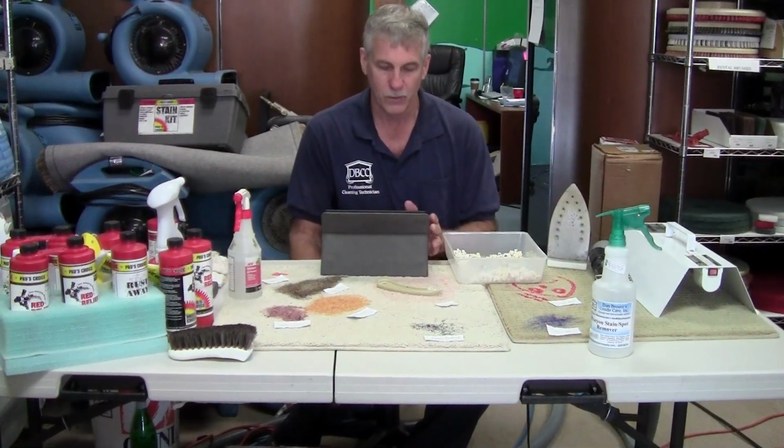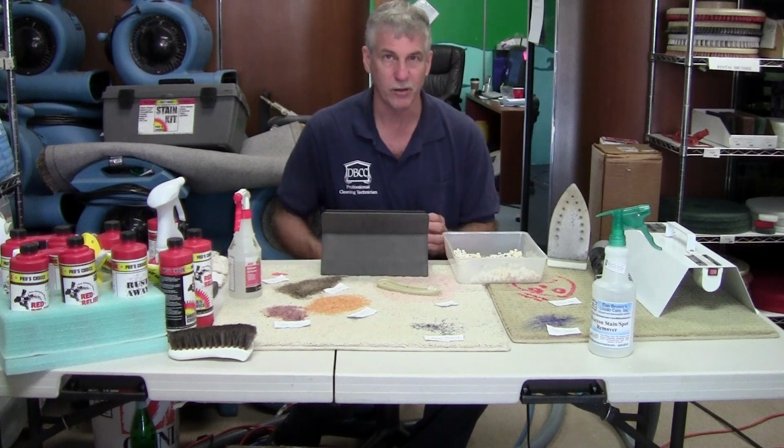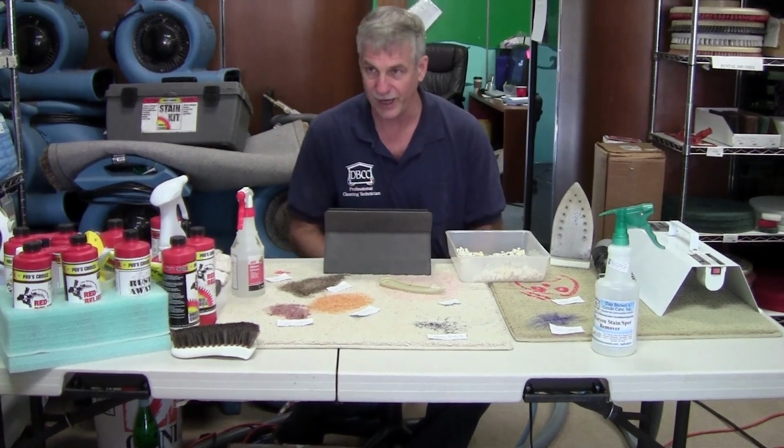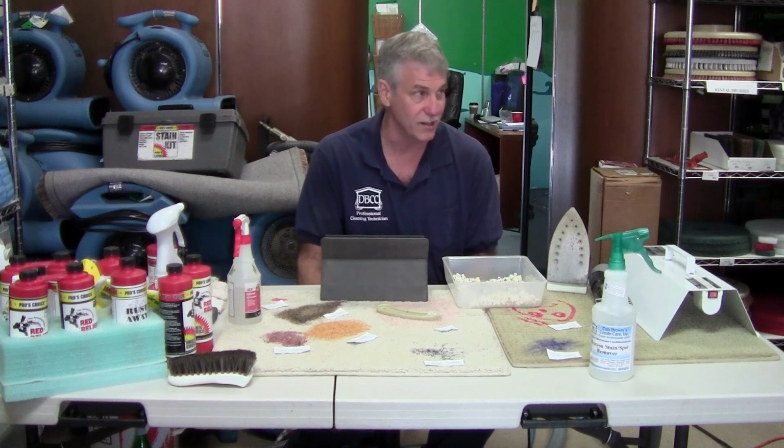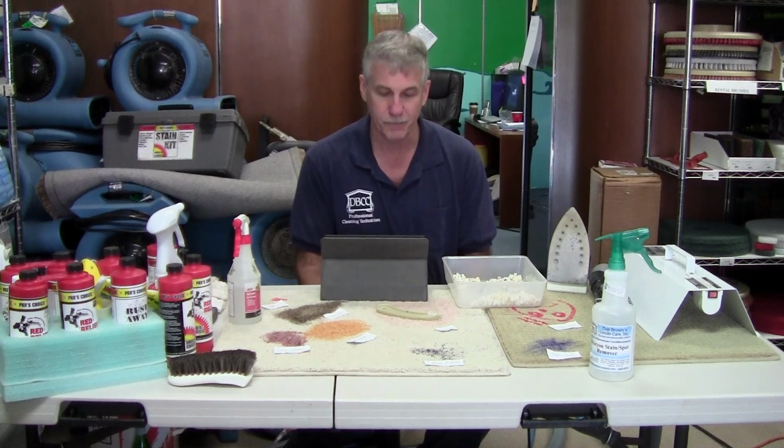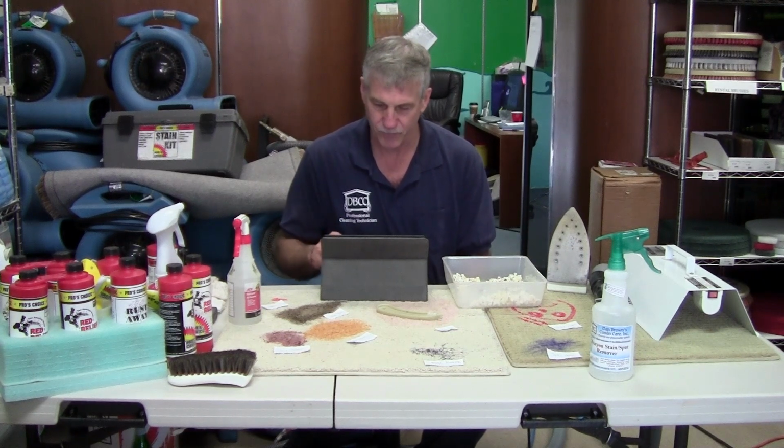Synthetic food dye stains would be your cough syrups, your Kool-Aid. You have your organic stains: coffee, tea, mustard, ketchup, spaghetti sauce. And some of these can be a little confusing because Prego spaghetti sauce has red dye number 40 in it, so you actually have a mixed stain. Your protein stains are your urine and things of that nature.